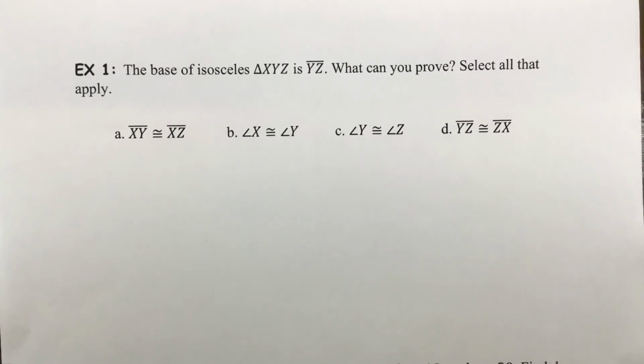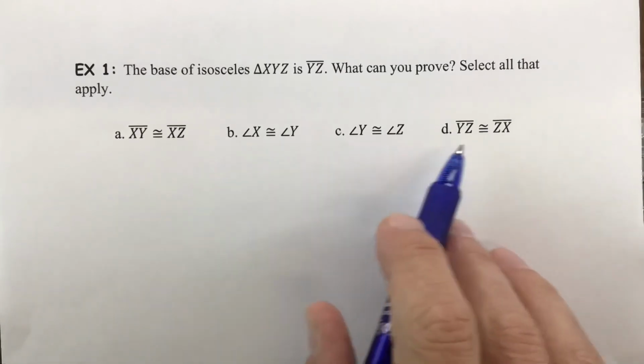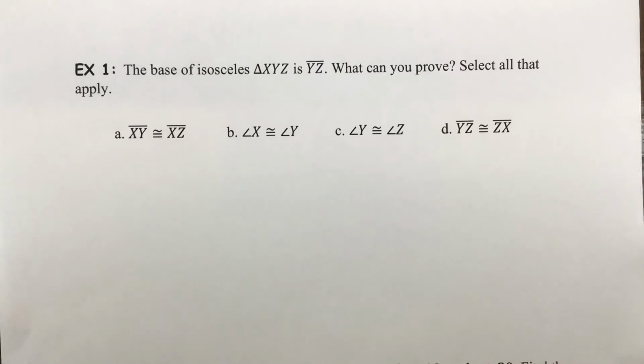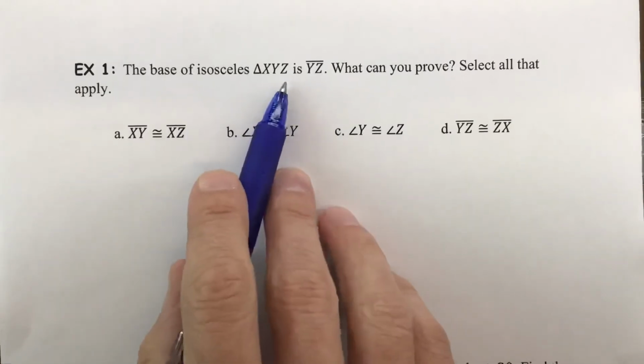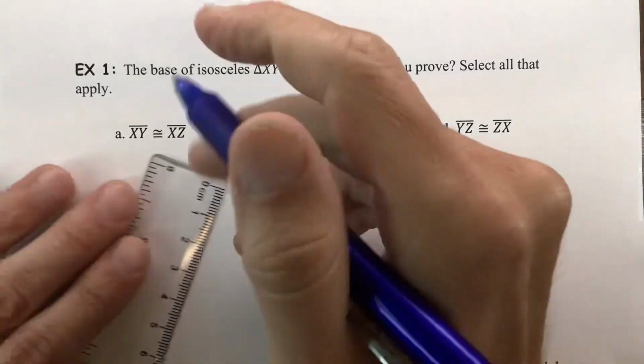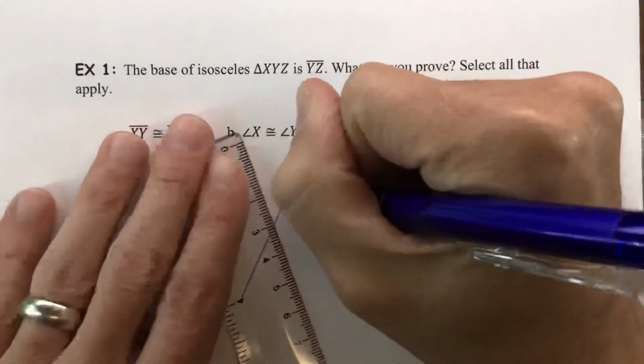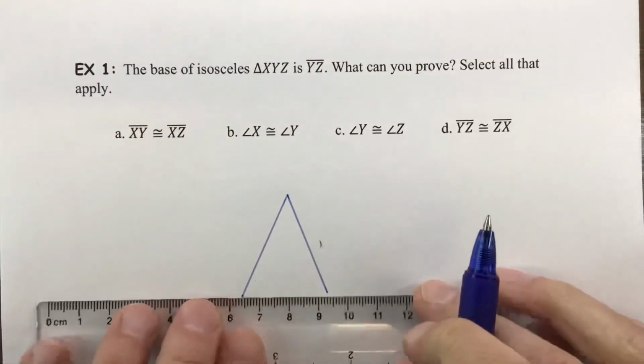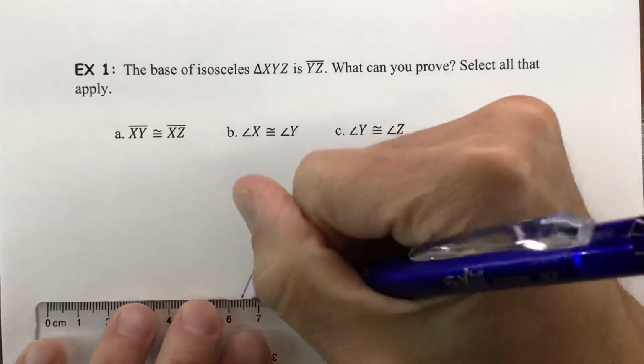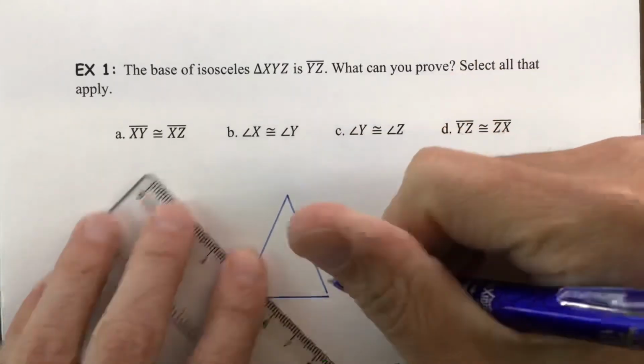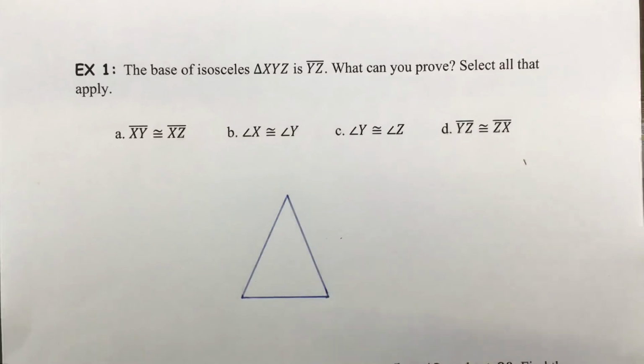Example 1, the base of an isosceles triangle XYZ is YZ. What can you prove? Select all that apply. We have a bunch of different options here of things that could be congruent, all depending on the picture that they are describing to us. So let's go ahead and sketch it up. It doesn't have to be perfect, but we'll attempt to make it look like there's two sides that are congruent, because an isosceles triangle has at least 2 congruent sides. We don't know if all 3 of them are.